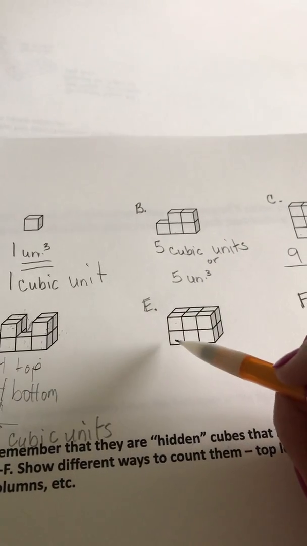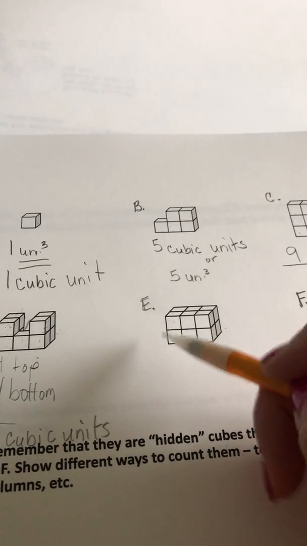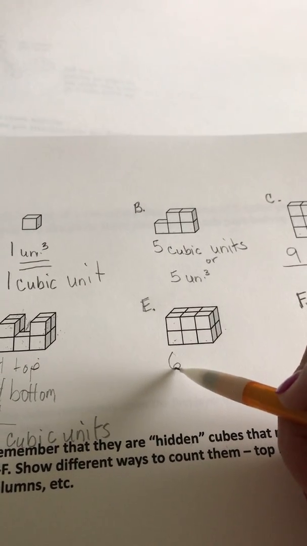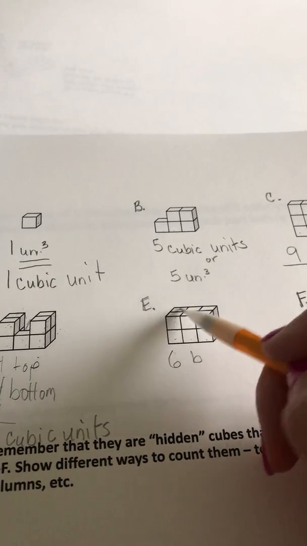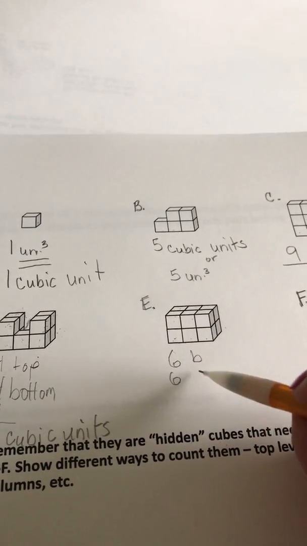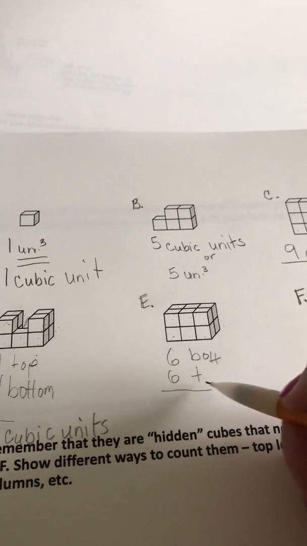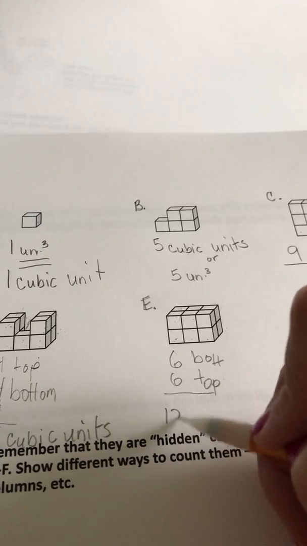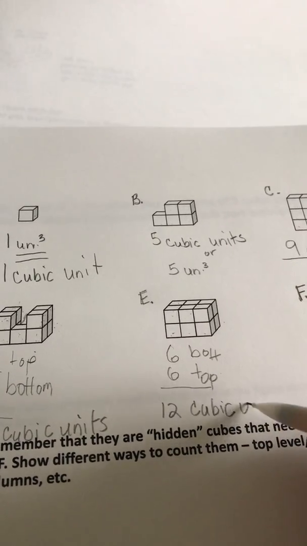Okay, so this one. 1, 2, 3, 4, 5, 6. So I'd say 6 on the bottom. And 1, 2, 3, 4, 5, 6 on the top. And I'd say that would be 12 cubic units.